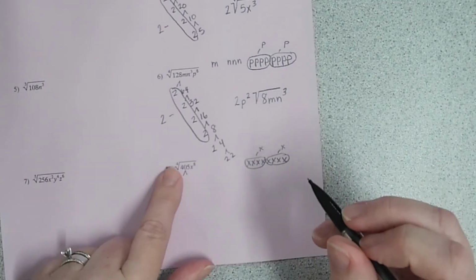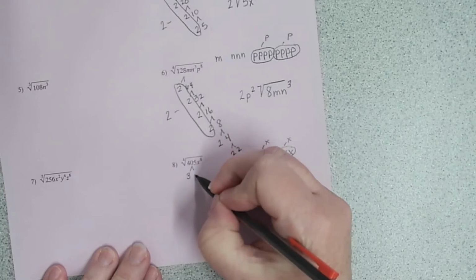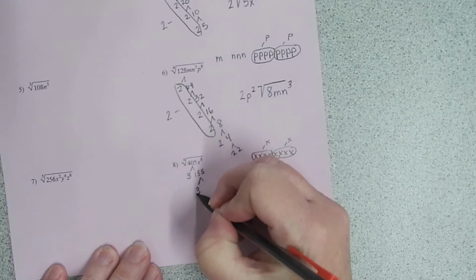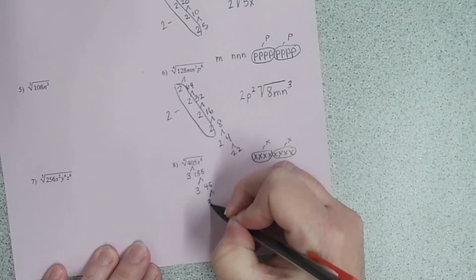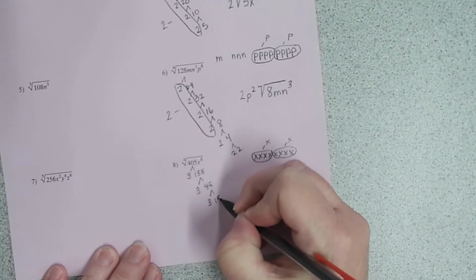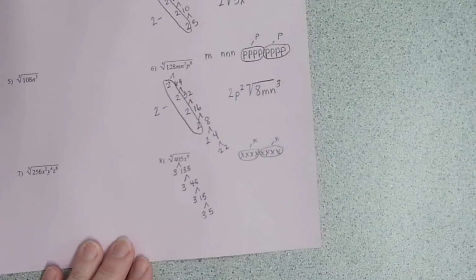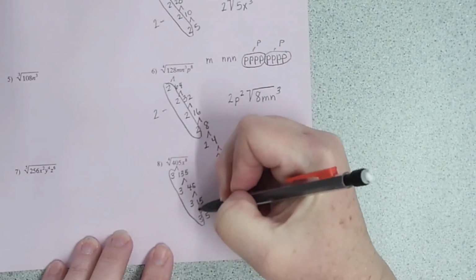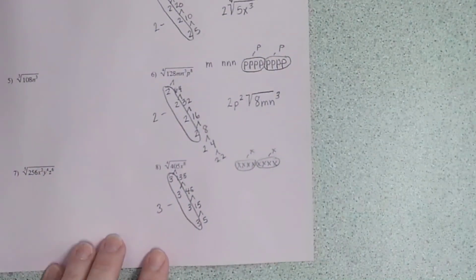Since it's ending in 5, let's try 3. 3 divided into 405 is 135. And 3 into 135 is 45. And 3 into 45 is 15. And 3 into 15 is 5. Okay, so again, groups of 4. So we're going to circle those. Gives us 3 right there.